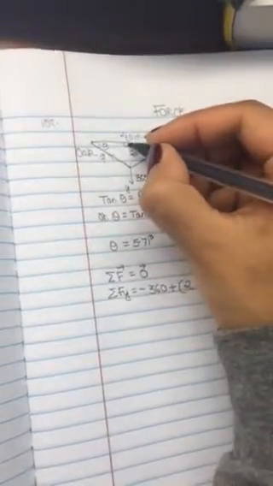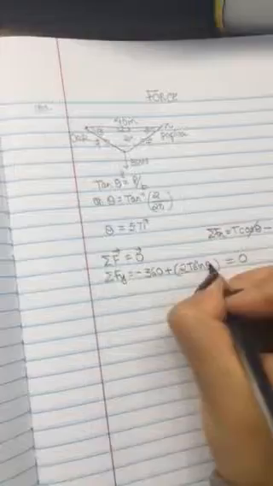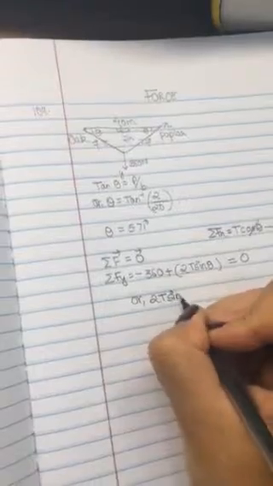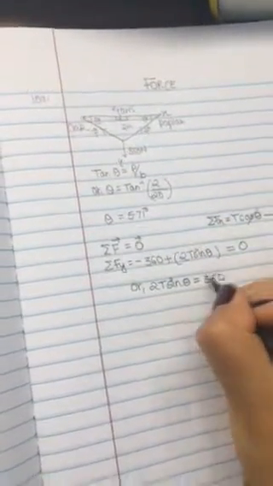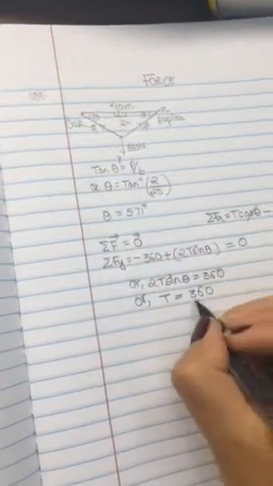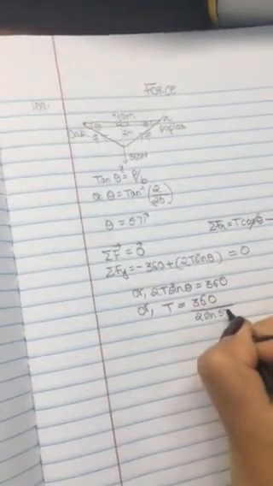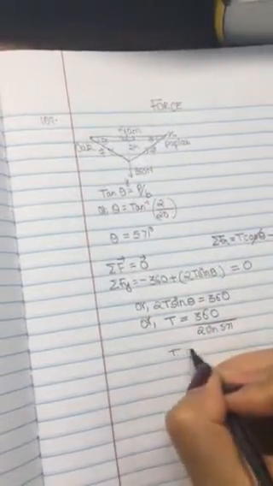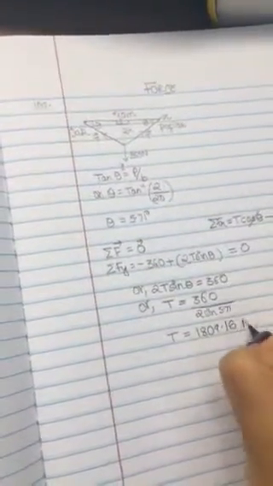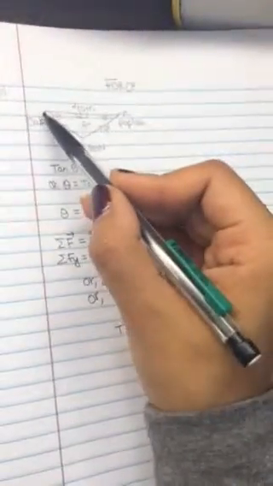And since we are using the one for perpendicular, it would be T sine theta, or 2T sine theta equals 360, or T equals 360 divided by 2 sine 5.71. It comes out to be 1809.16 Newton. So this is the force or tension exerted on the oak tree.